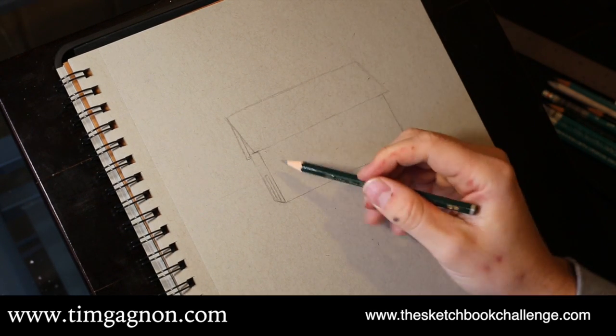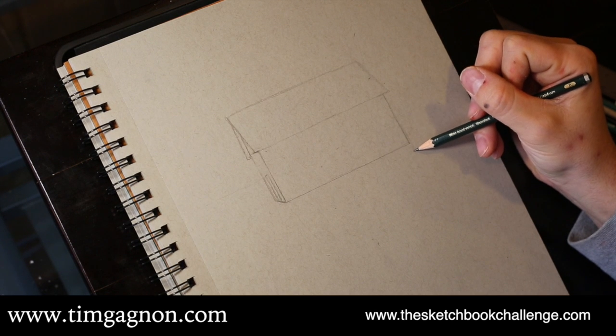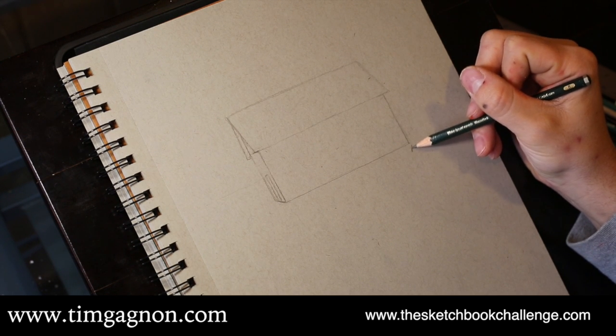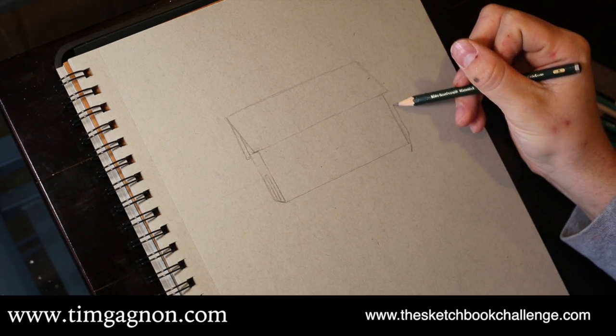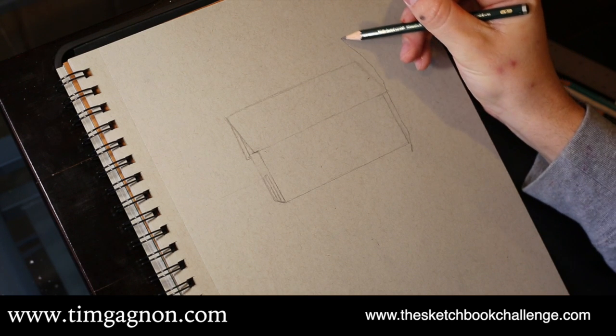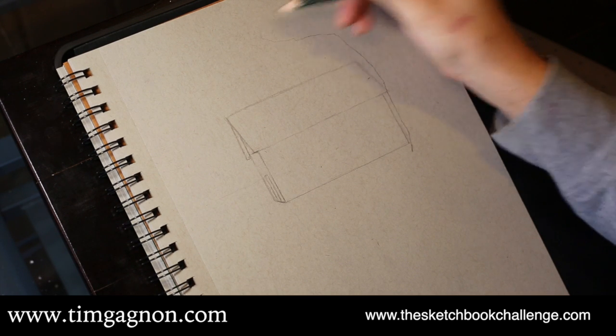Okay, now what we'll do here is we'll draw a tree in. We'll say it's a little bit in front of the barn.